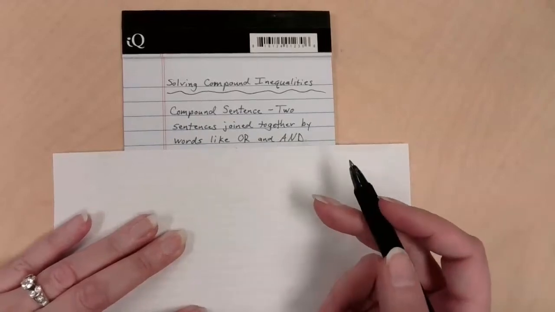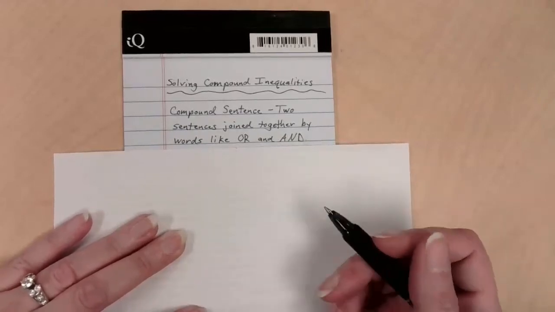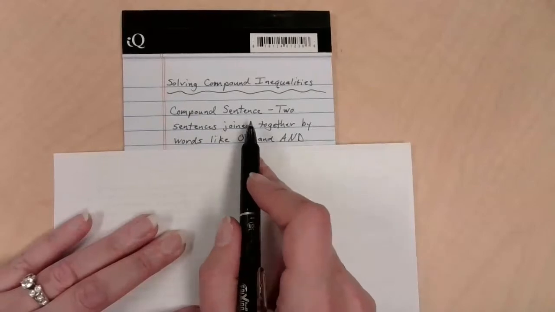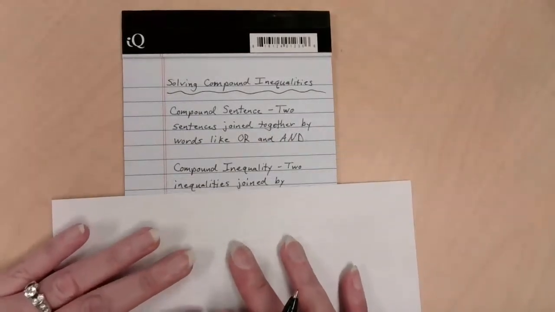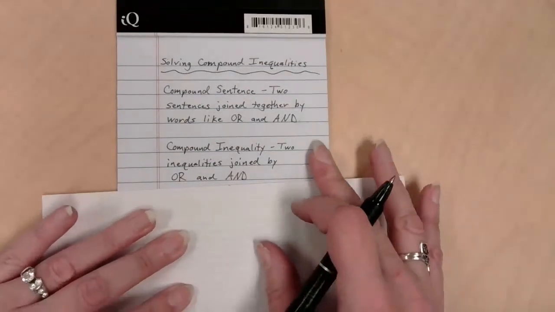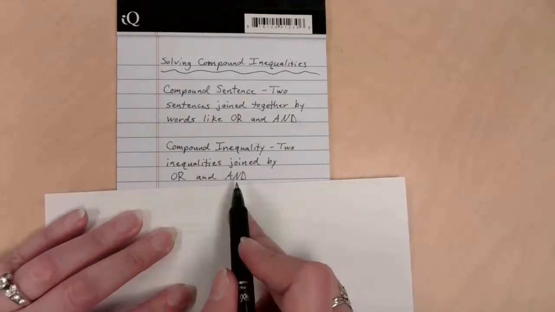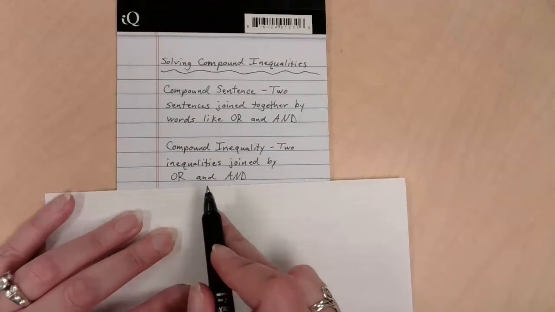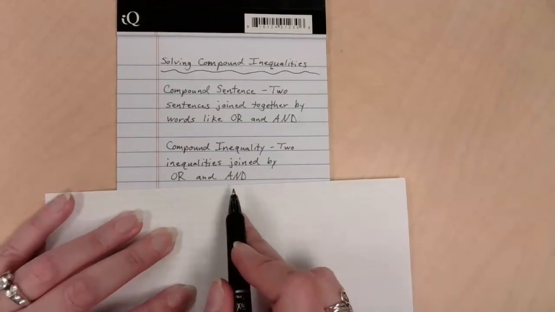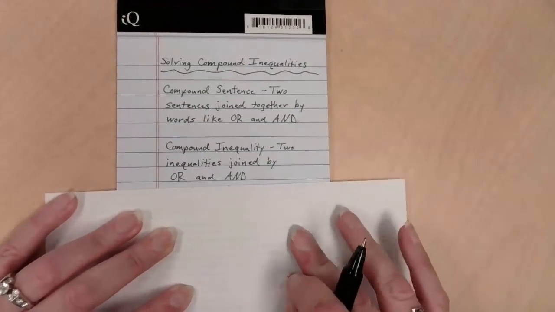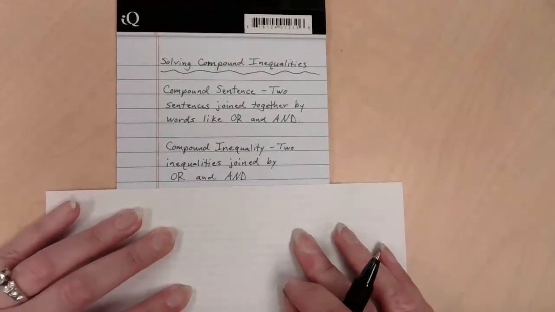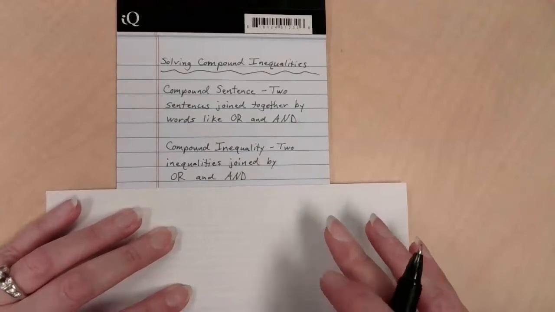All right, this is the same kind of thing, but for math. Instead of having English sentences, we have inequalities. So compound inequality means that we have two inequalities, and we're going to use these exact same words. Specifically, or and are the two words that we would use to join inequalities. I'm going to show you some simple examples of this so we can get a feel for it, and then I'm going to show you what it looks like to solve them as well.